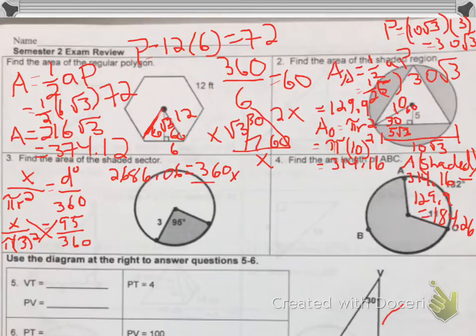Okay, so I got to divide by 360. And x equals a grand total of 7.46. And there you go. You just found the area of that shaded region.